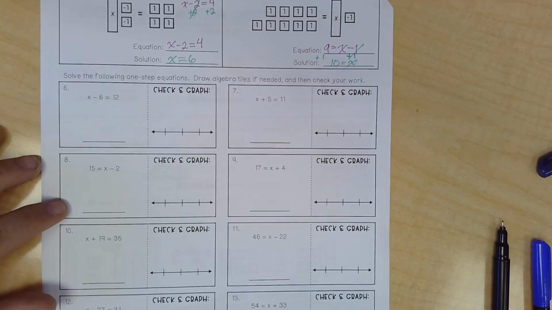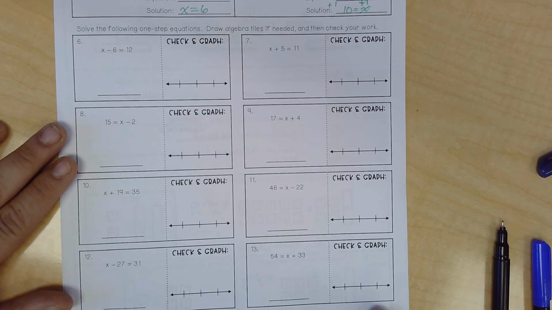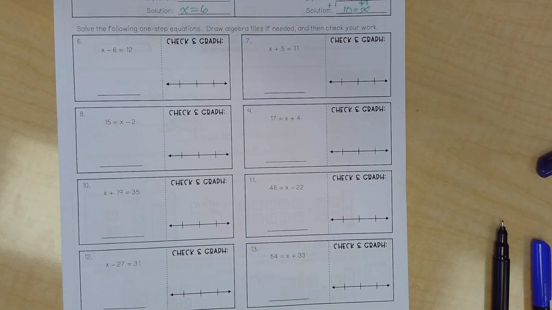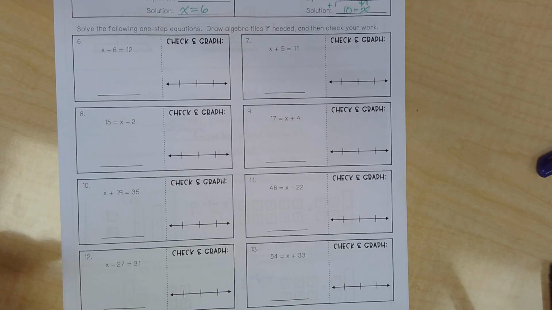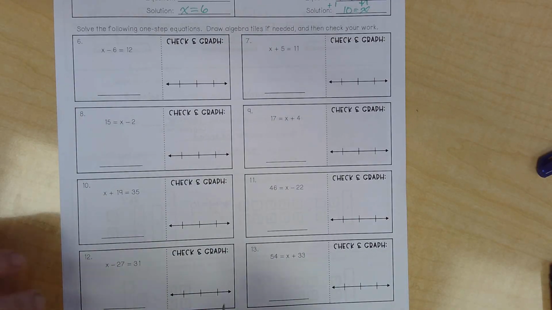All right, so this stuff isn't that bad. It's just kind of new, okay? Let's keep going. Okay, awesome. So I have to get my x by itself.